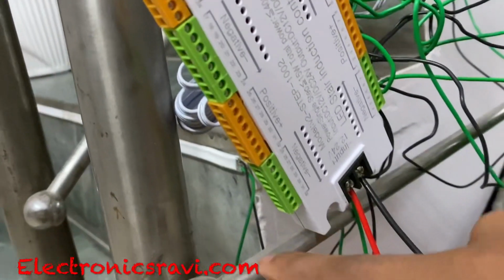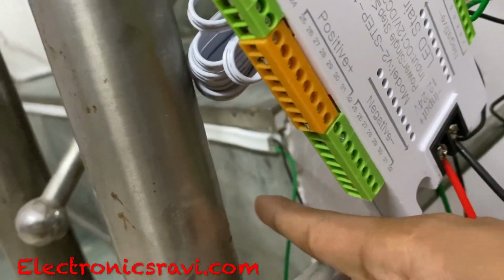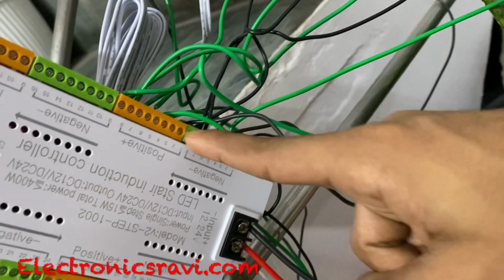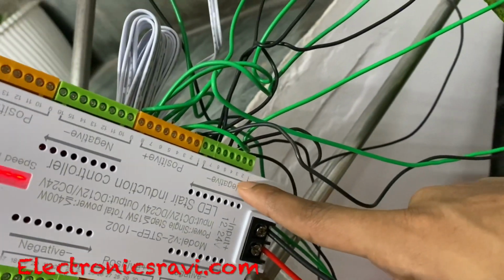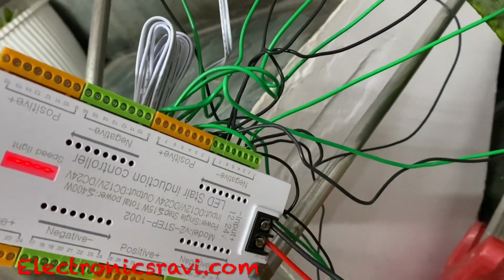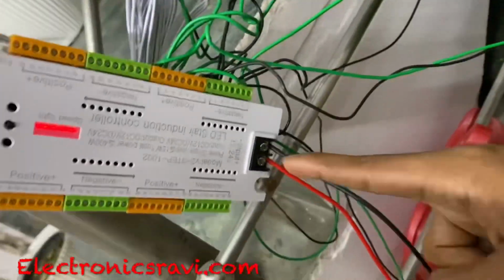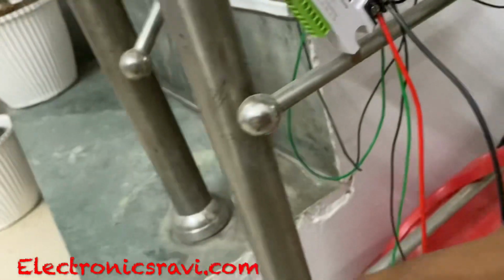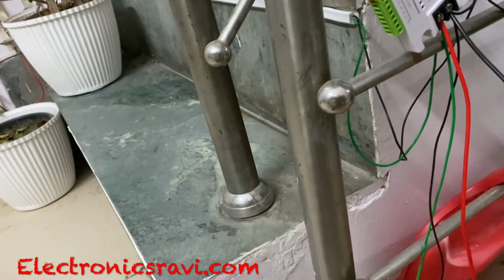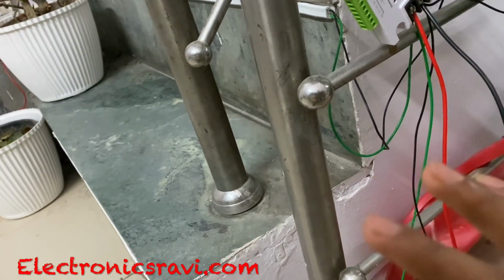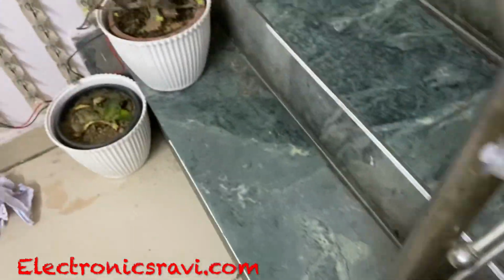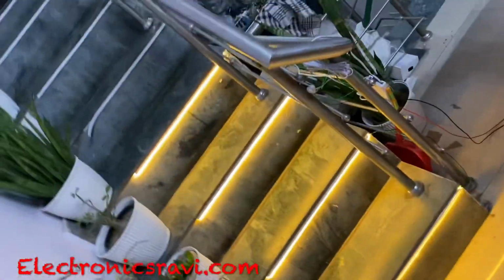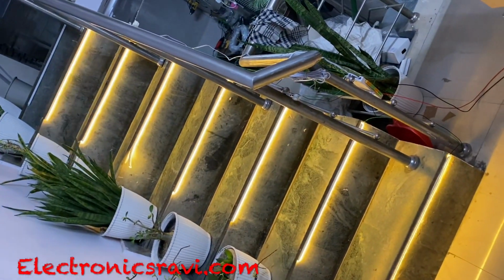Then here is my second, and we connect it to the second port, and the second LED minus to the second minus port. You can connect a maximum of 32 steps. In my stair there are a total of 8 steps. Here you can see how this works.